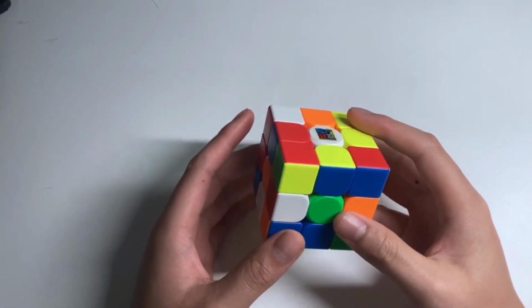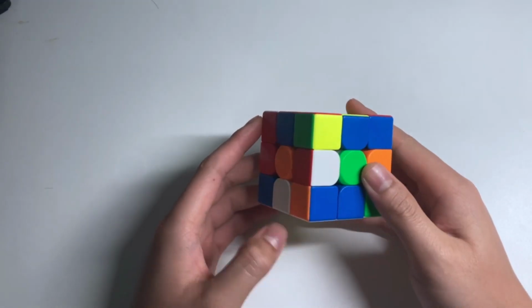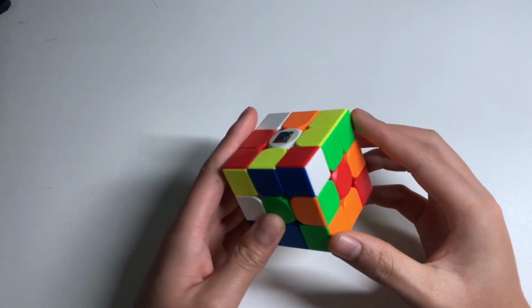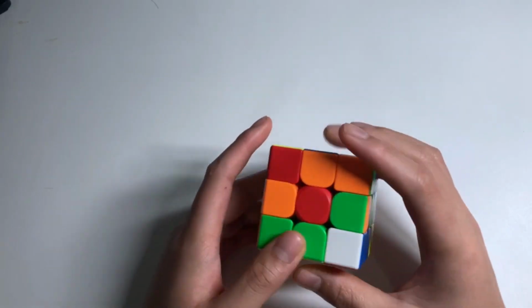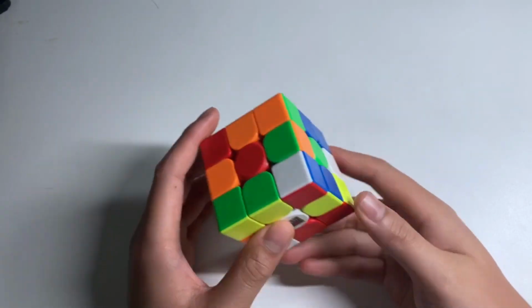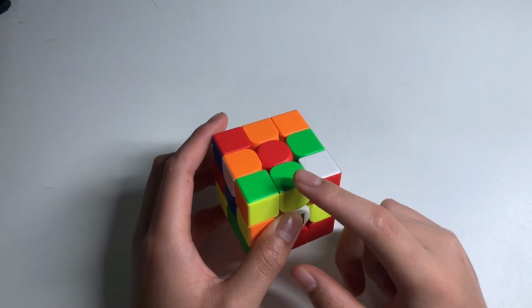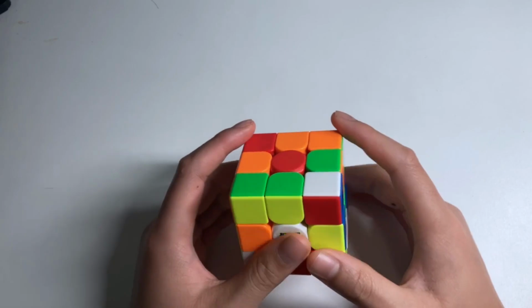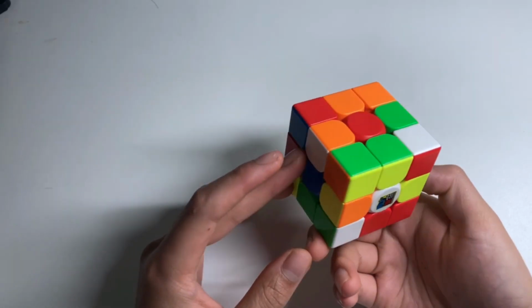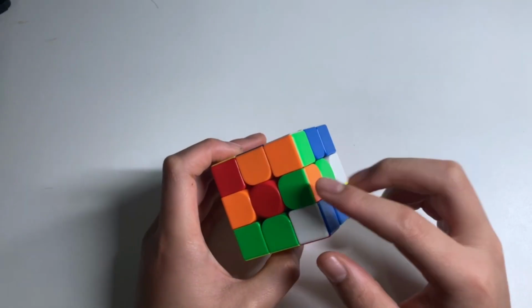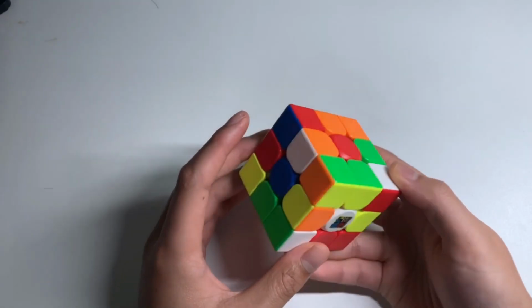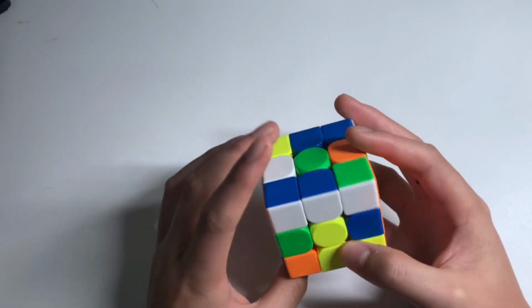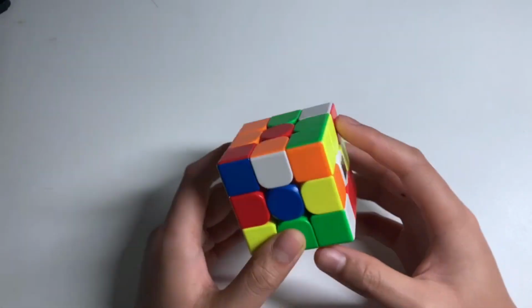This is the third scramble. So what I first see is that there is a pair right here and a pair right here. So I'm gonna check if the green yellow or the green white block is better. So this right here is flipped, so if I move this over, it wouldn't be as great of a solution, so I would do this one.